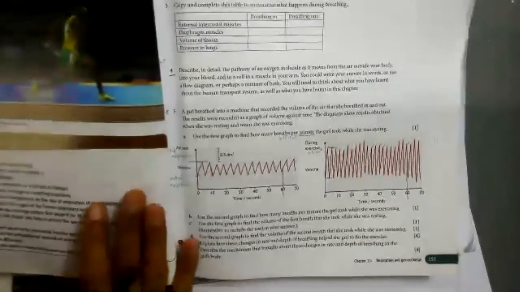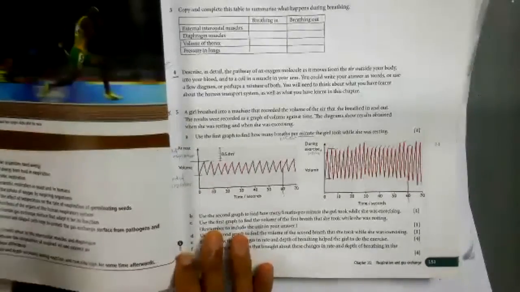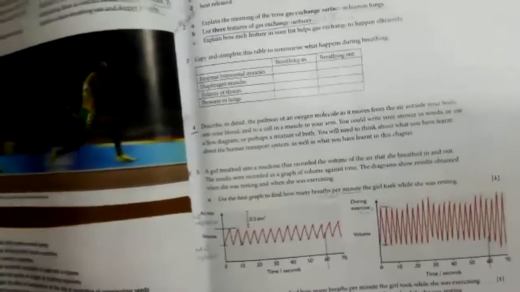Can you read the question? If not, then I'll need something to keep under the book. Okay, this is question number 5. A girl breathed into a machine. It's blur. If you have the book, I would recommend use your own book.